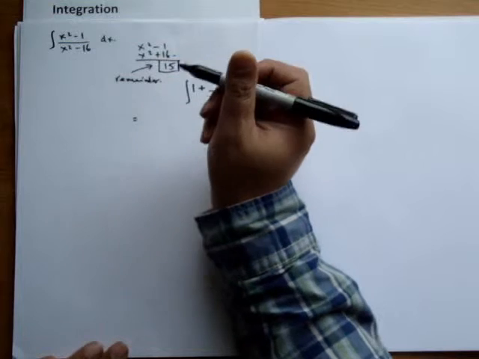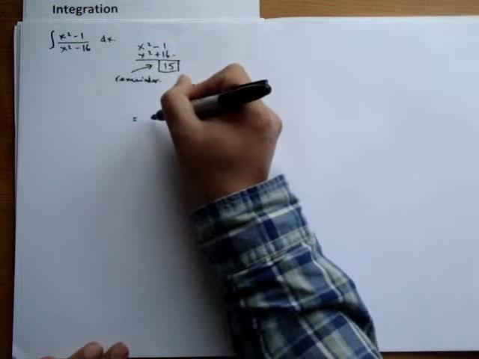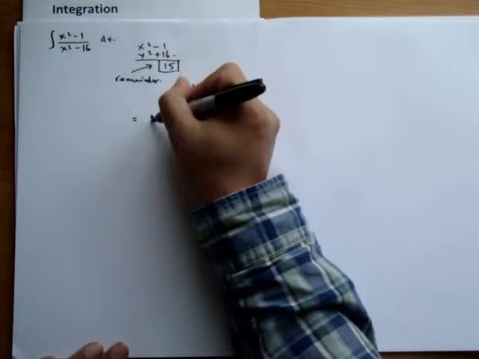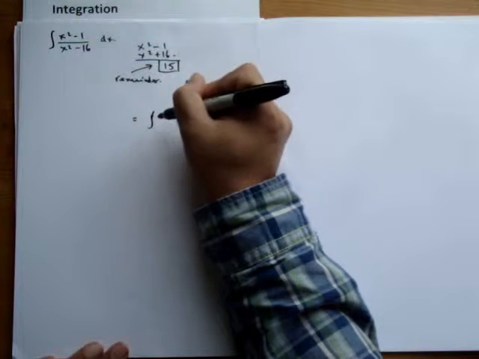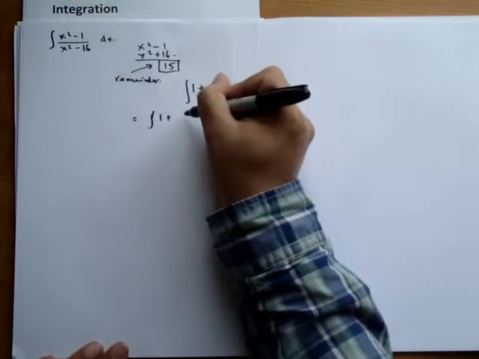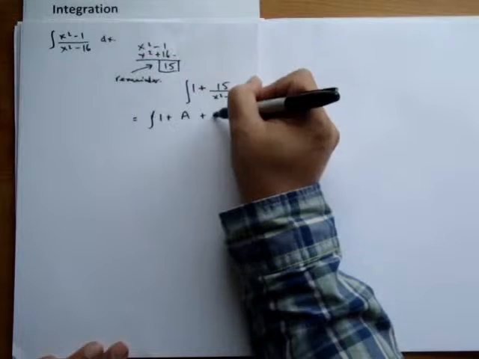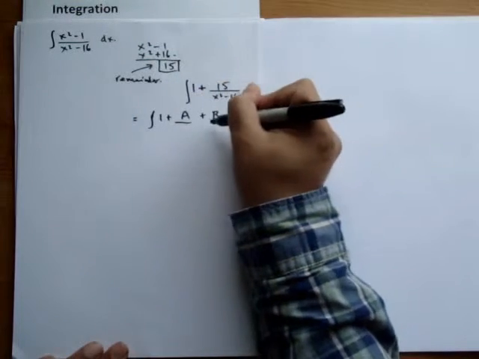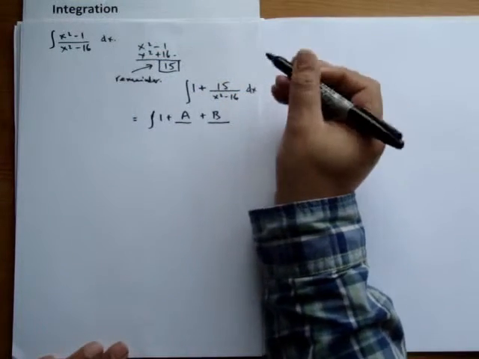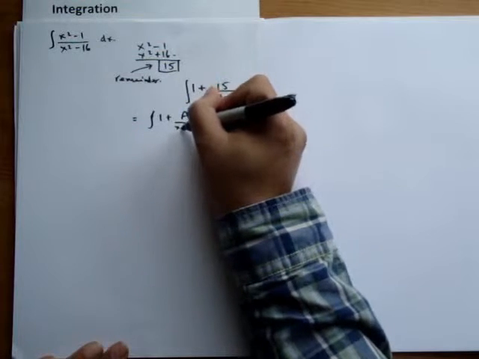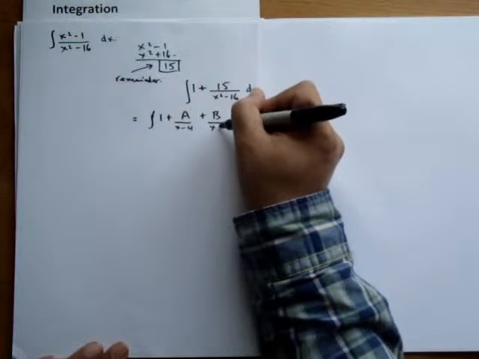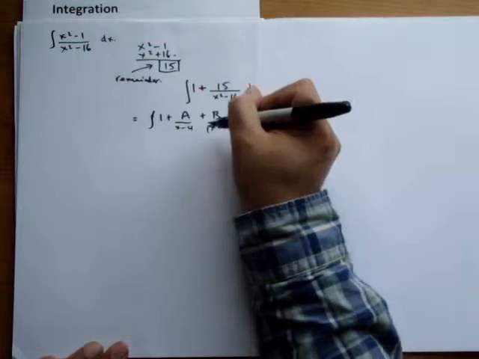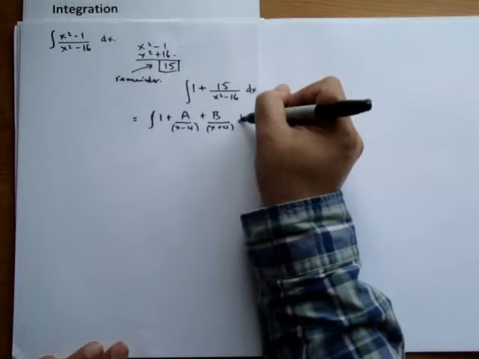When we do that, it becomes the integral of 1 plus a over x minus 4 plus b over x plus 4. Remembering that this is a difference of two squares, you get x minus 4, x plus 4, dx.